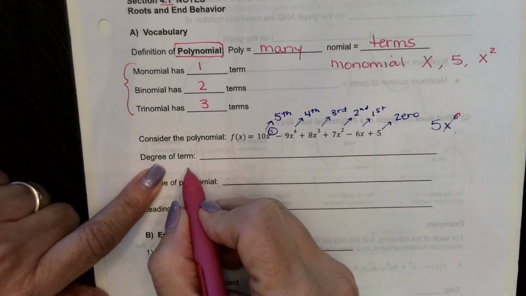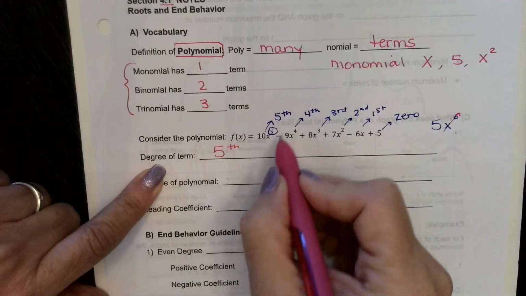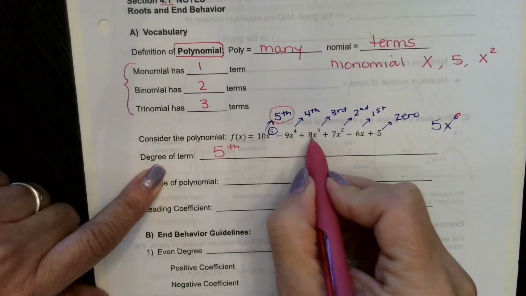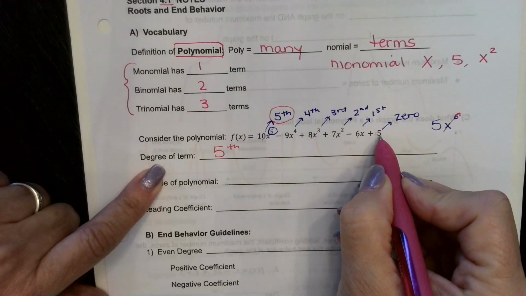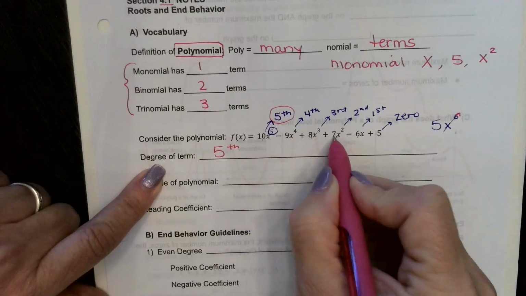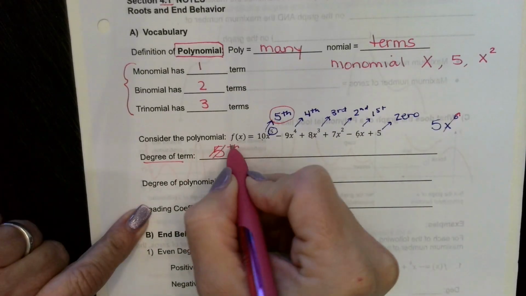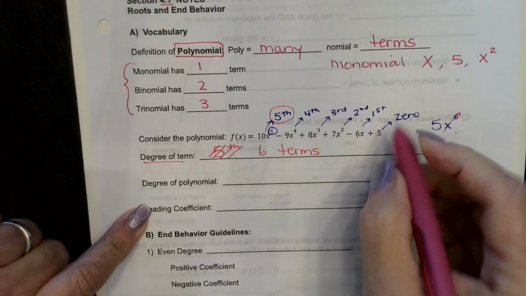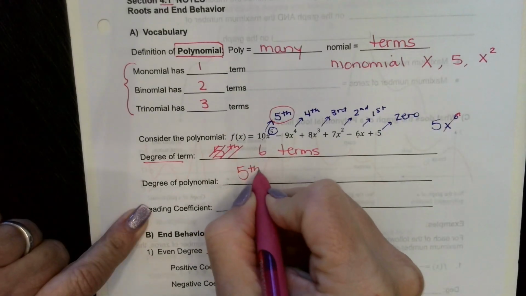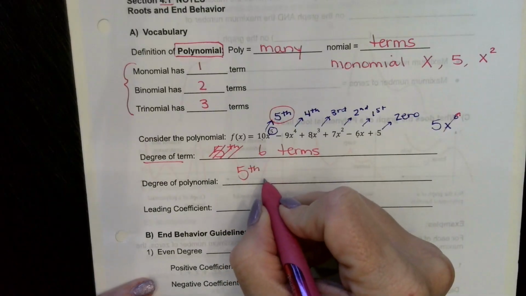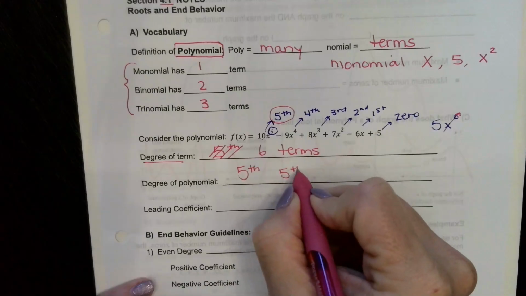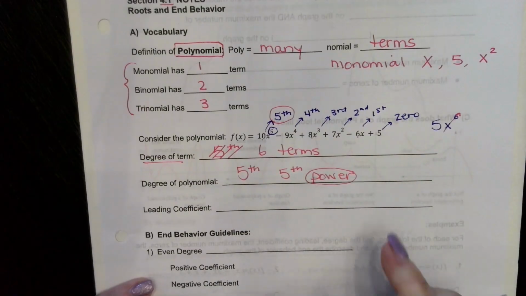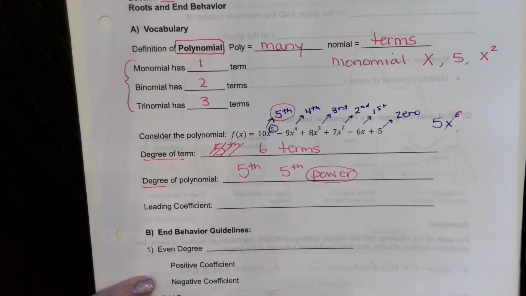So the degree of this polynomial is the 5th degree, and this is the biggest power on my exponent, all right? So I have 1, 2, 3, 4, 5, 6 terms. So let me actually do this right. So this has 6 terms because I count this 0 term right here, and the degree of the polynomial would be the 5th degree. Now, we can also say that this has the 5th power or degree. Either power or degree are going to be interchangeable, okay?